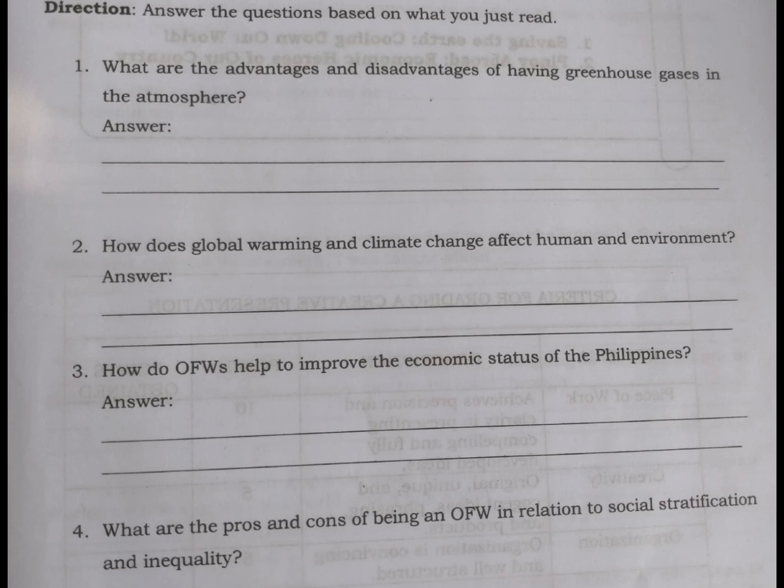The first question is, what are the advantages and disadvantages of having greenhouse gases in the atmosphere? Very good. Your answer is correct. The second question is, how does global warming and climate change affect human and environment? Very good. Your answer is correct.